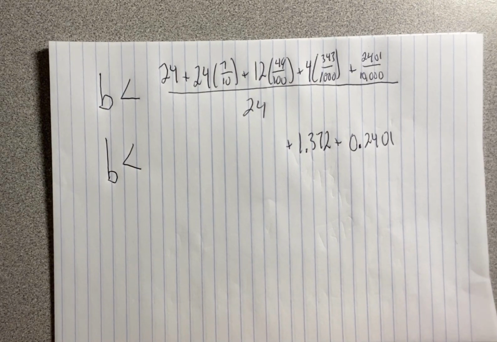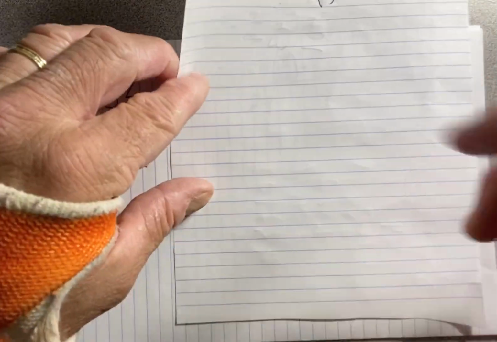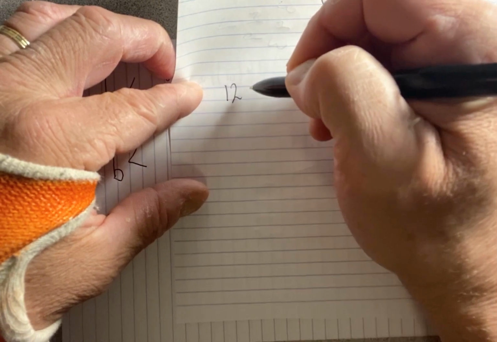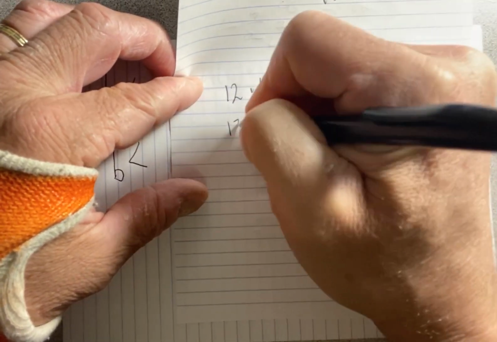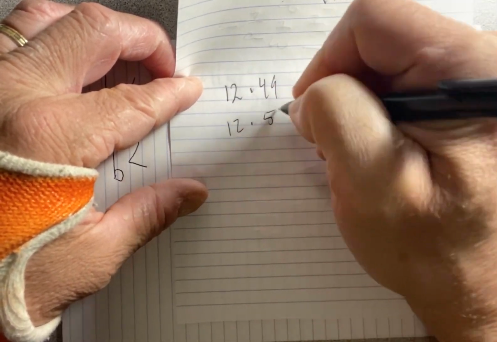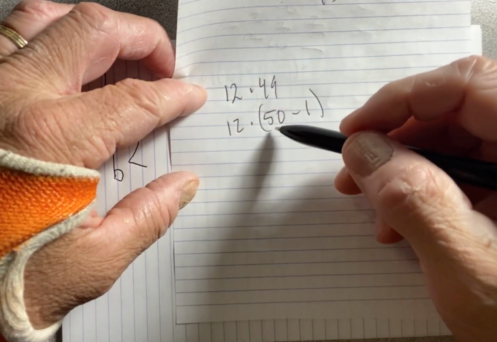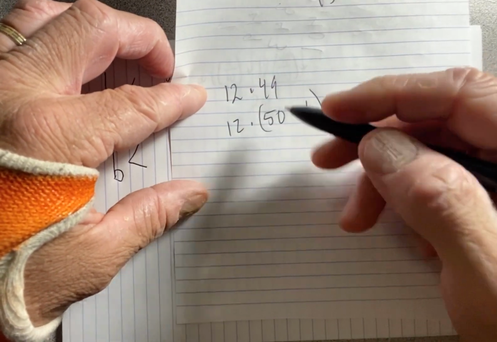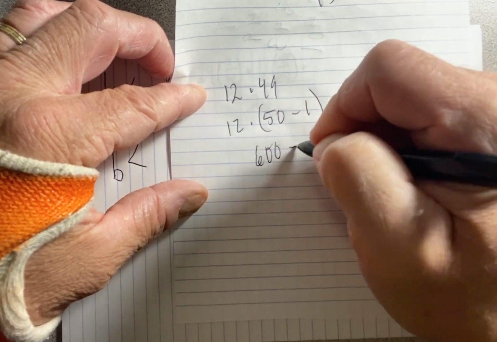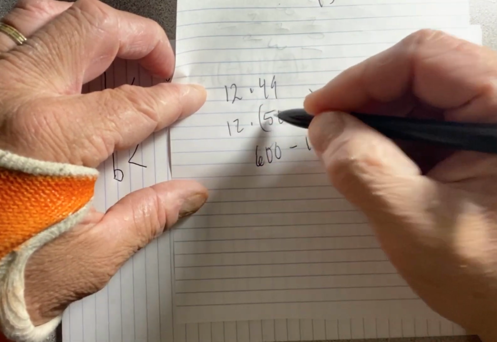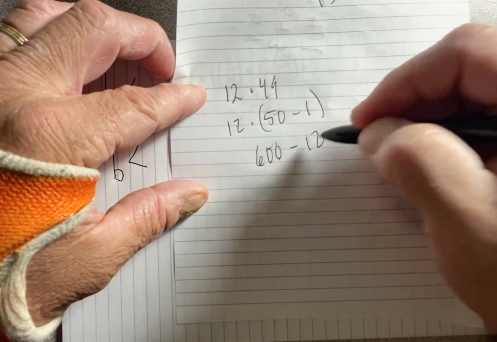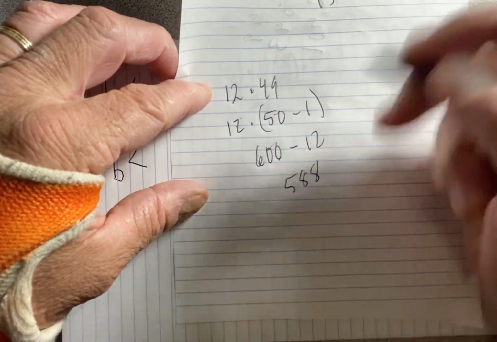Plus, we need 12 times 49. So we'll turn to our scratch paper again. Well, 12 times 49 is not quite as hard as you think. 12 times 49 is really just 12 times 50 minus 12. 12 times 50 is 600. 12 times 1 is 12. So we get 588.